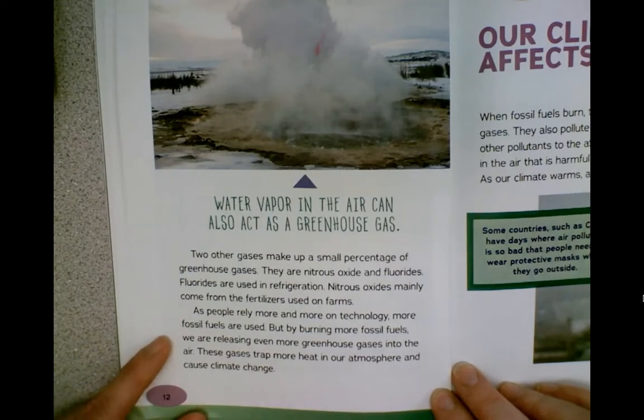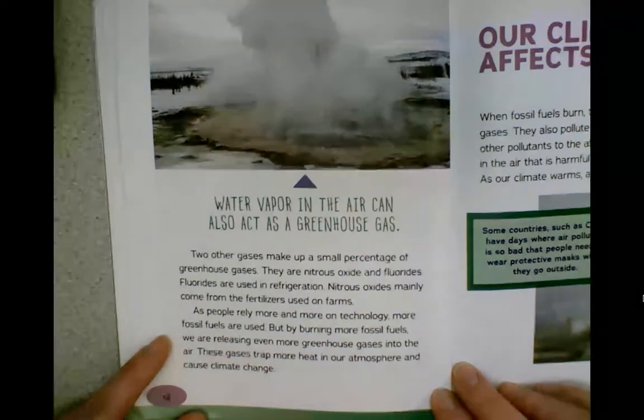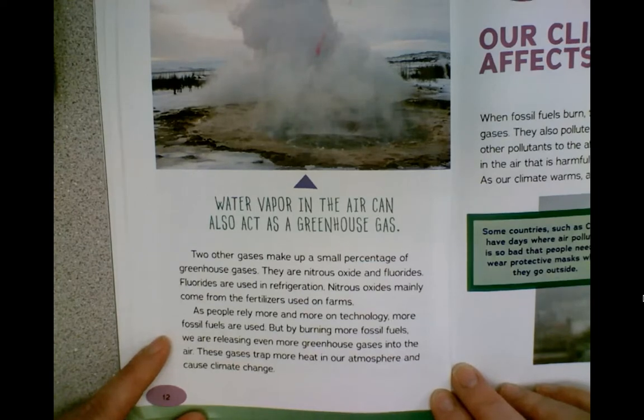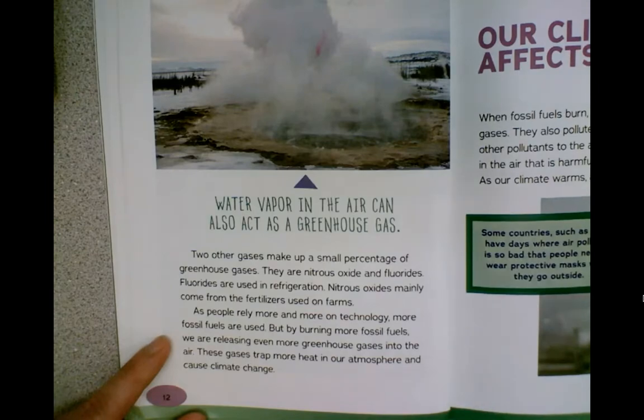As people rely more and more on technology, more fossil fuels are used. By burning more fossil fuels, we are releasing even more greenhouse gases into the air. These gases trap more heat in our atmosphere and cause climate change.